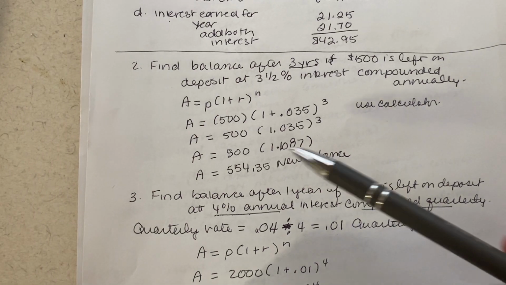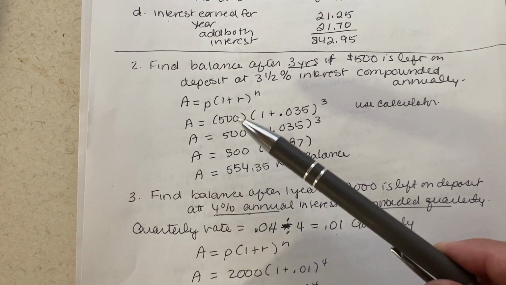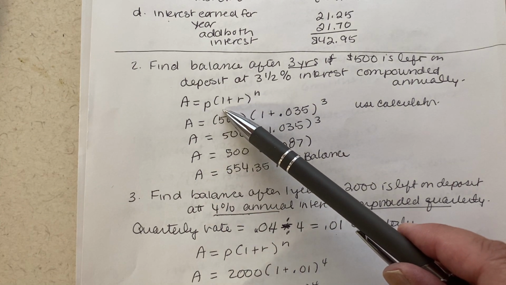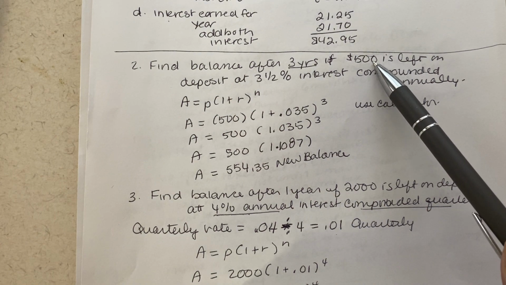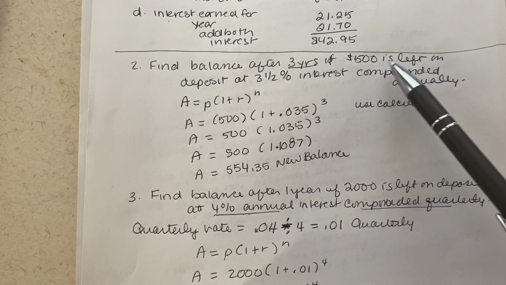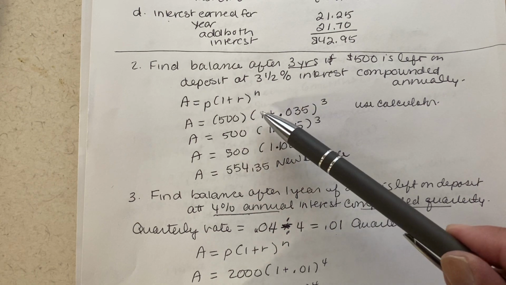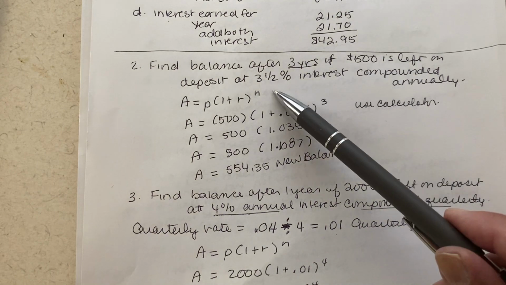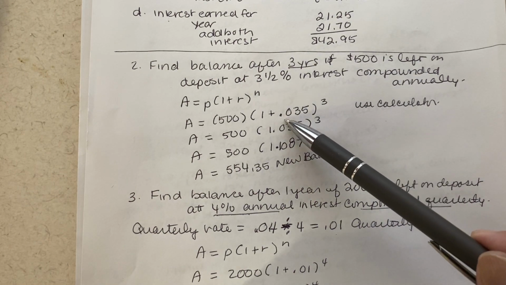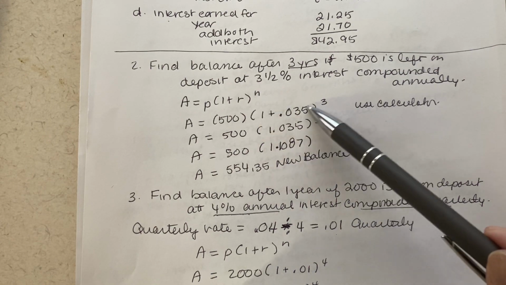So you plug it in. A, that's the account, what you're looking for: how much is in your account. P is going to be the principal. So that principal is $500 left on deposit. Okay, $500. And then we have 1 plus R, which is going to be the percentage. 3.5% is 0.035, right? And then we're going to raise this to an exponent.